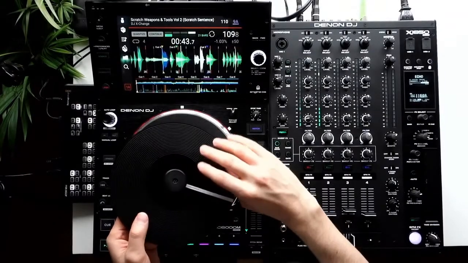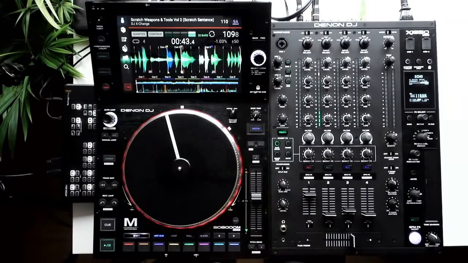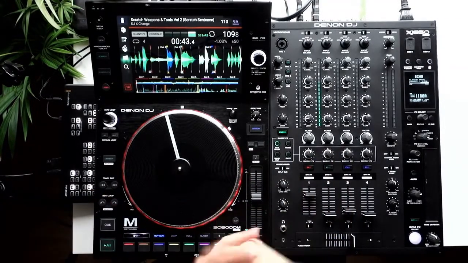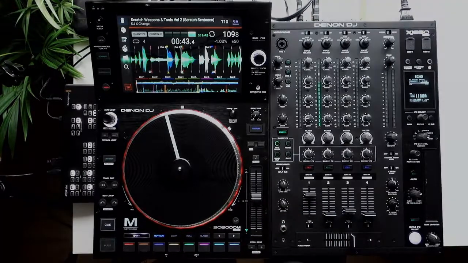On our end, we've replaced our previous Allen key system with a brand new quick release solution. So for turntablists with the motor, we have zero latency performance. So this will ensure zero drift when performing heavy duty scratching.